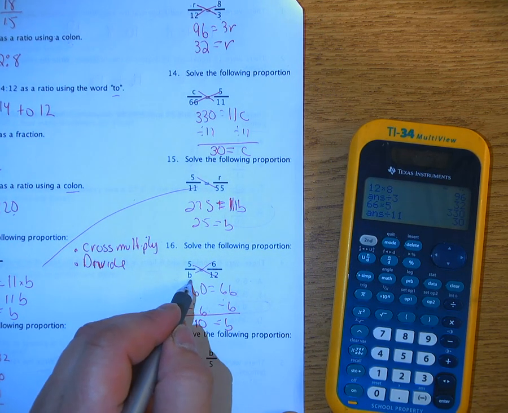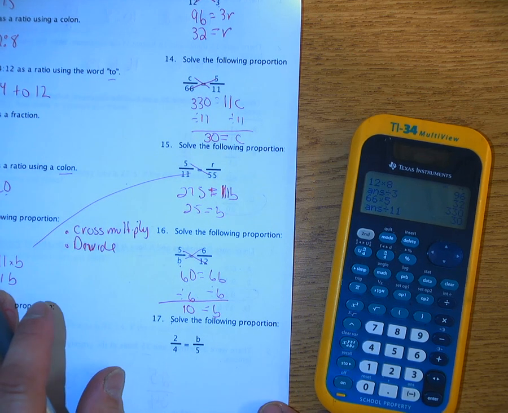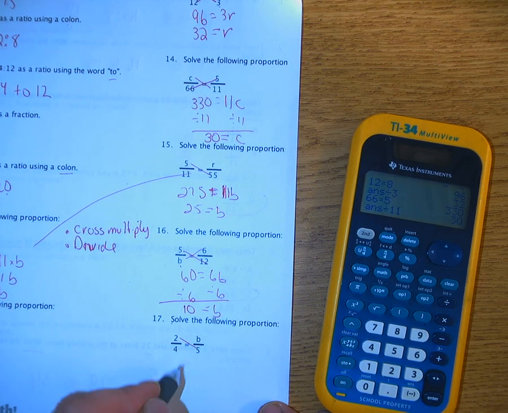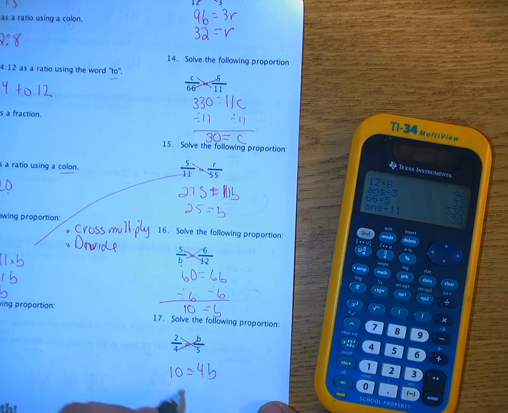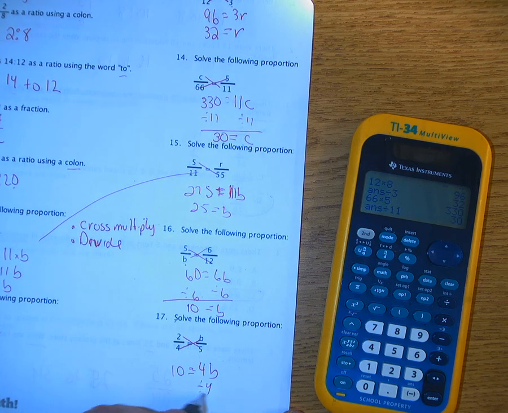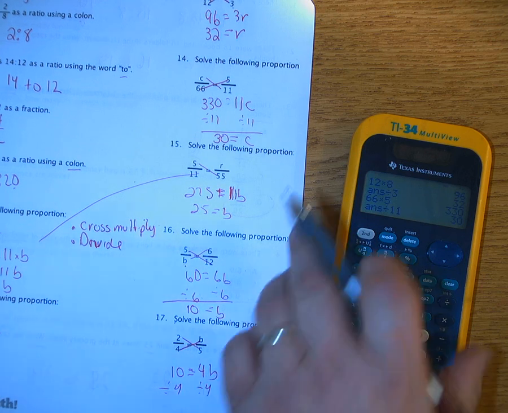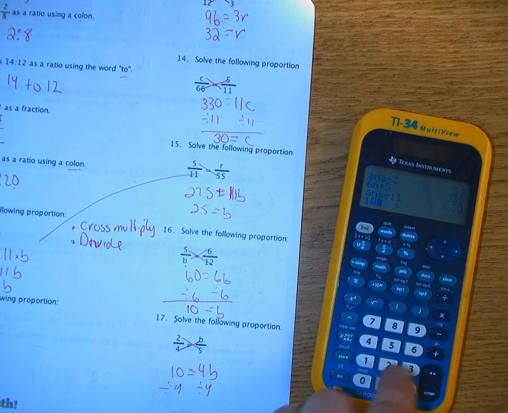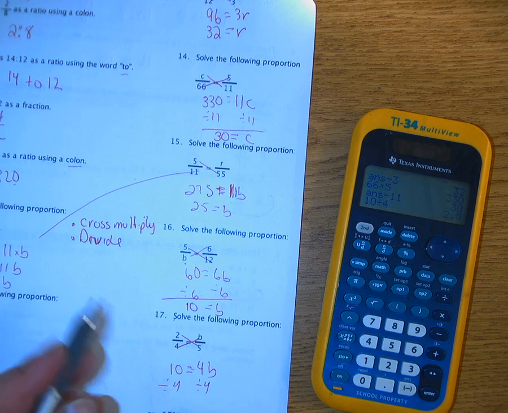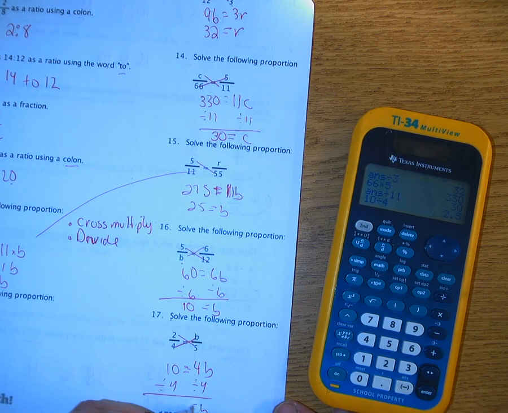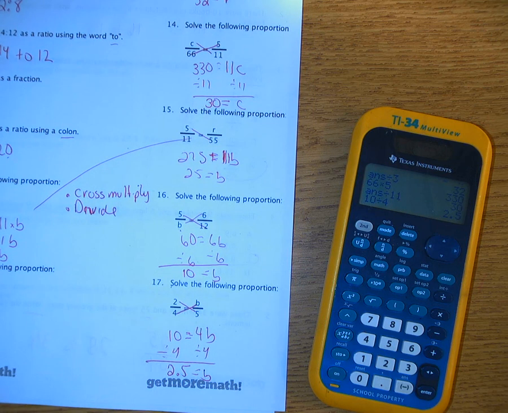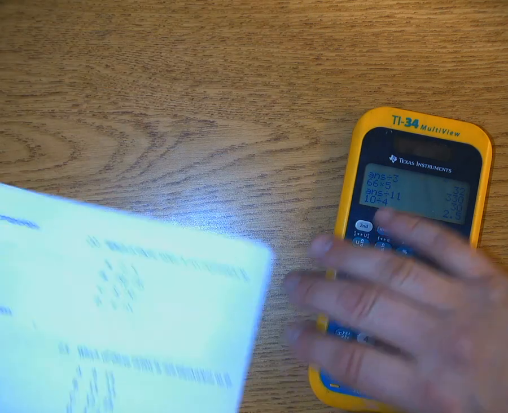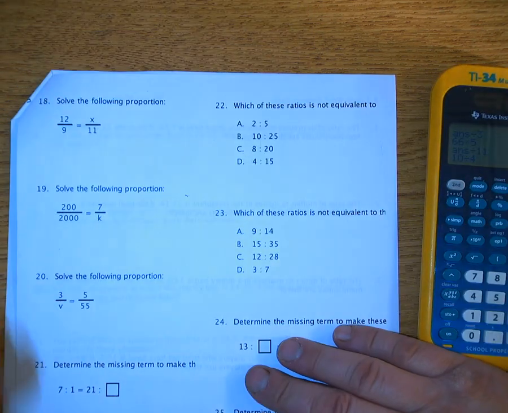So this would be 10. 2 times 5 is 10. 4 times b is 4b. Notice that I got to divide by 4, but 10 doesn't go in there equally. So I'm going to use my calculator. 10 divided by 4. B is equal to 2.5. So we can't get a decimal. All right, we'll turn it over. There's 3 more of these problems.